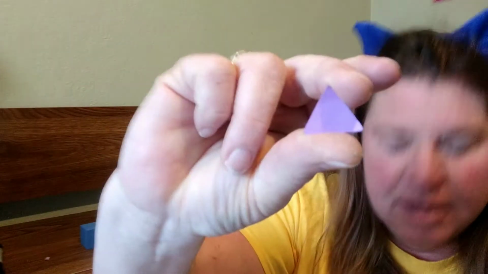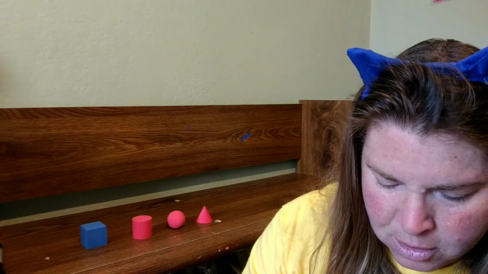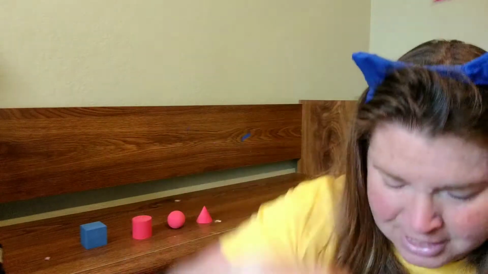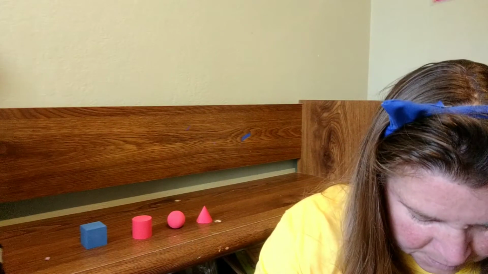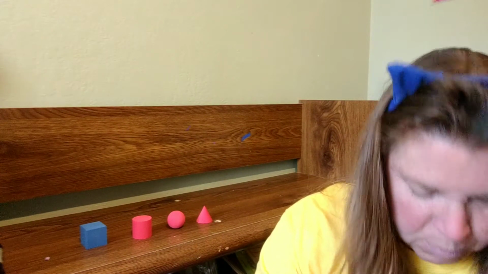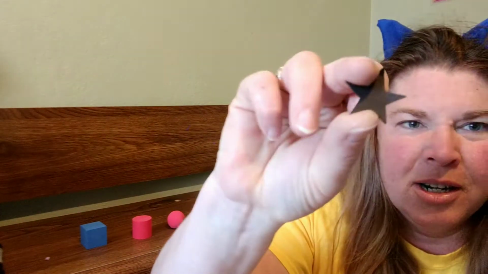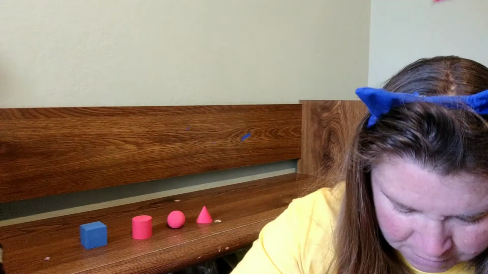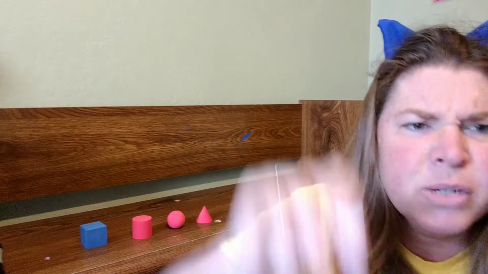So here's your circle, triangle, oval, star. I have a heart in here too. How many squares in here? Maybe that would be something else we could put up for them.